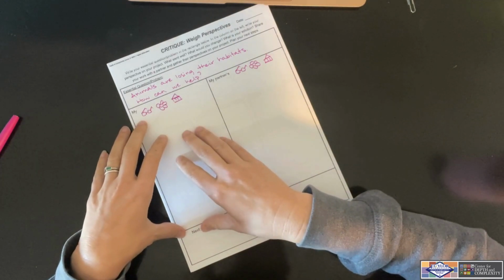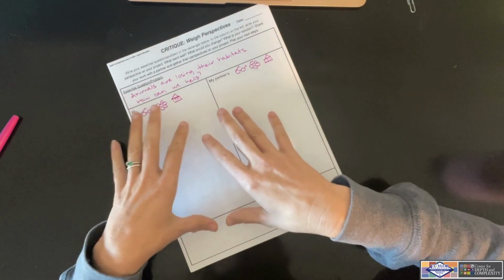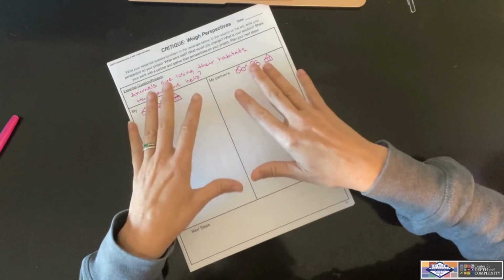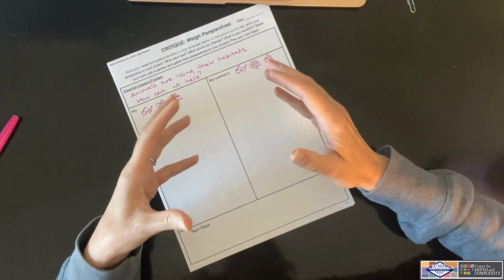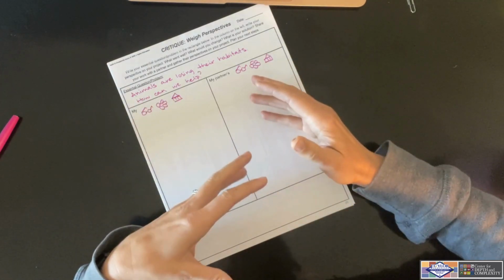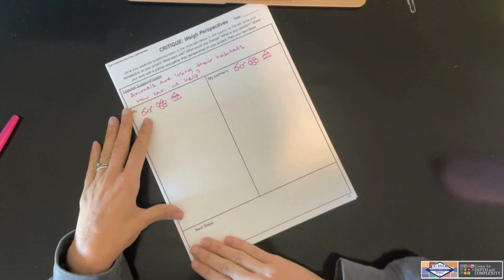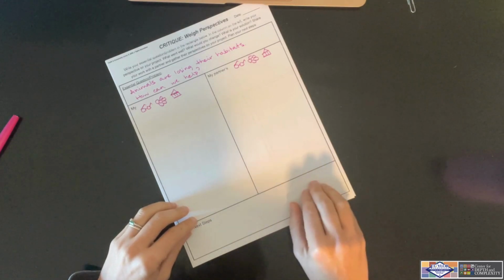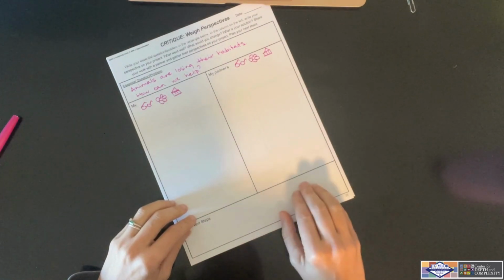And then my partner would listen, and they would then also share their perspectives, details, and big idea. And then we would give each other some ideas, some critiques, some questions, some next steps. And that's where I would jot down as a student, here are some things that my partner suggested that I might want to add or to consider to make my project even better.